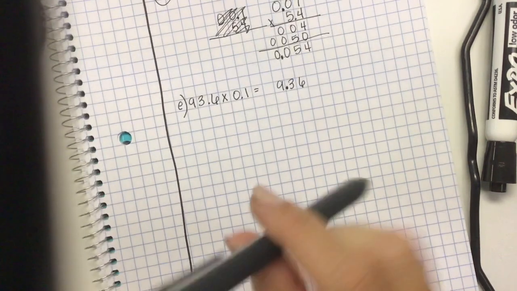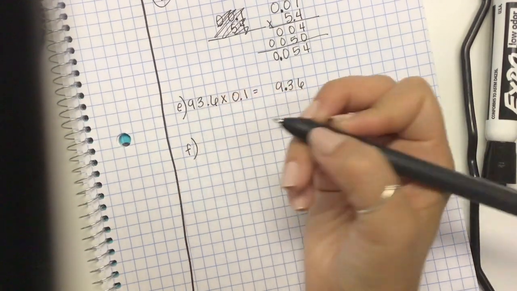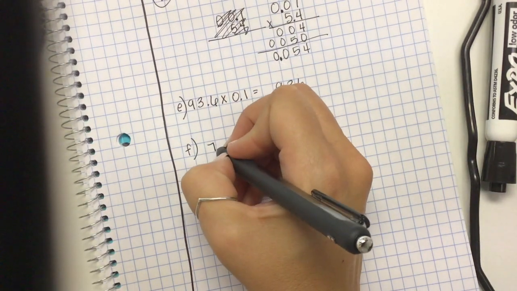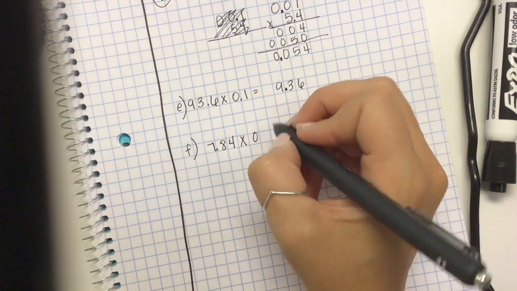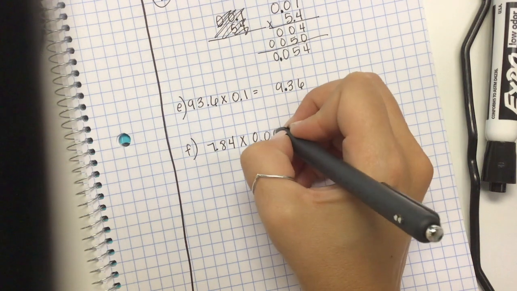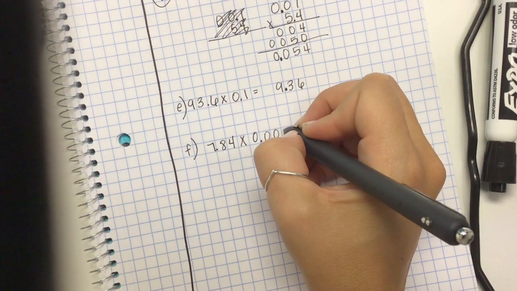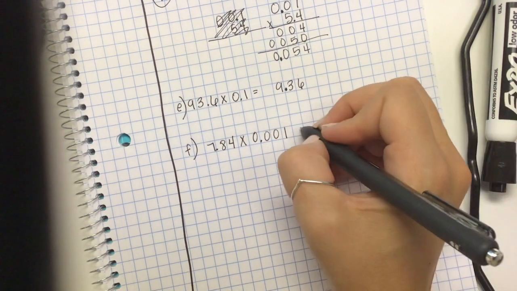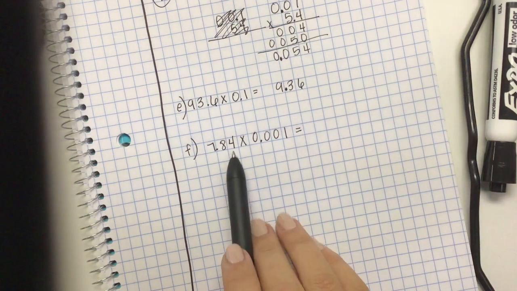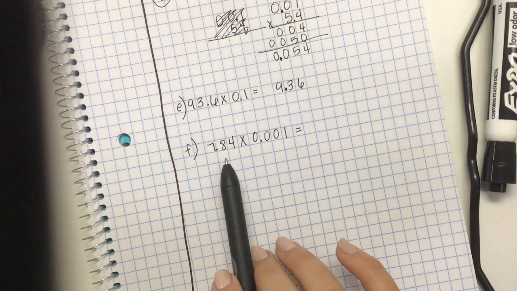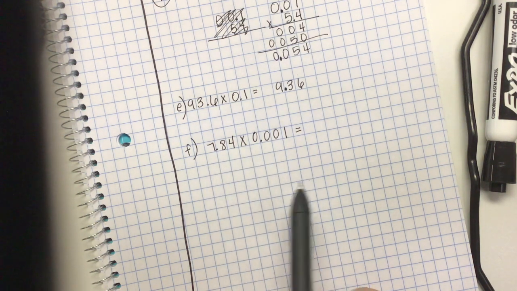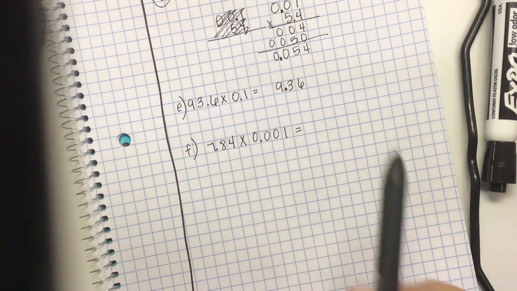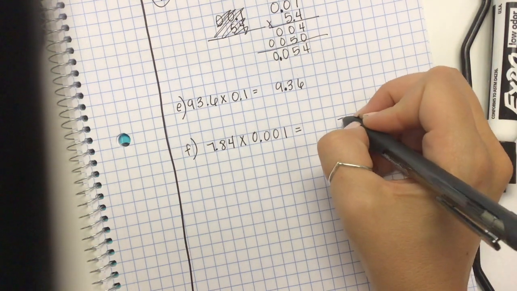I'll do one more, F. And then we'll practice it some more tomorrow. We have 7 84 hundredths times 0.001. Okay. So now what I want to do is I look at this number, I ignore the decimal. Okay, looks like it's 784 times 1. So that's going to definitely be 784.